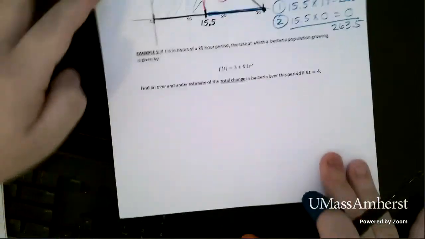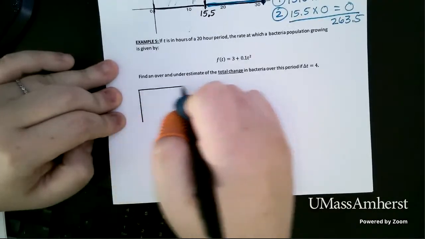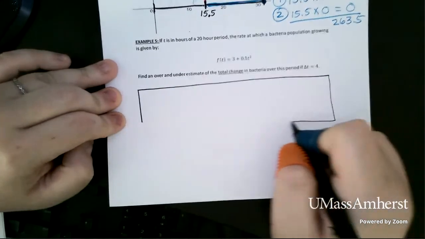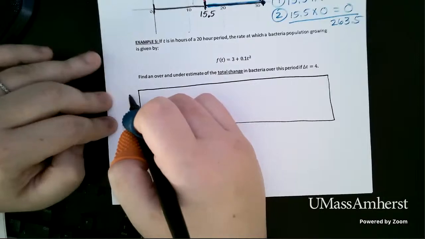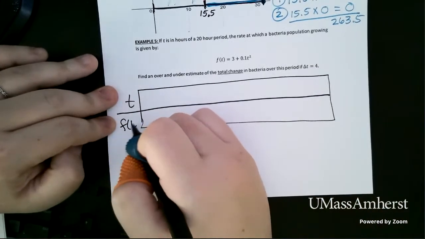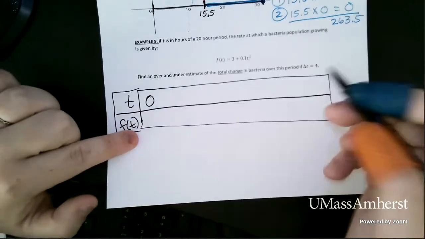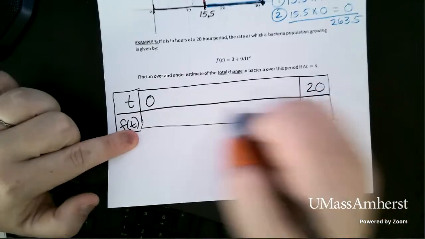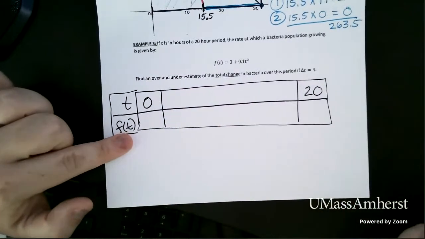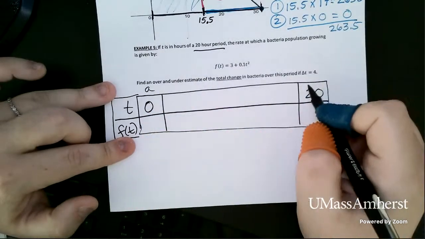We don't have a table, so we have to use the information here to generate a table. How do we generate the table? Well, we need time and we need the rates. We know that the starting point is 0 and the ending point is 20 because we have a 20-hour period. So we know our A and our B.